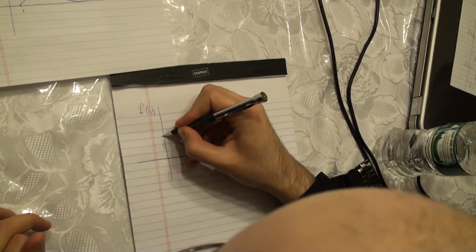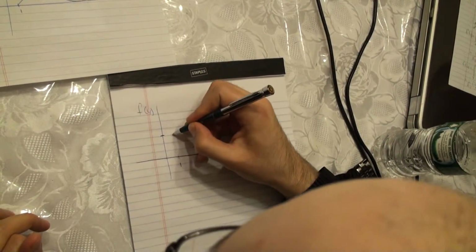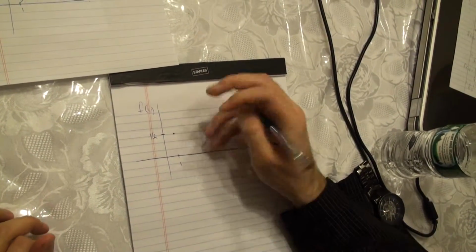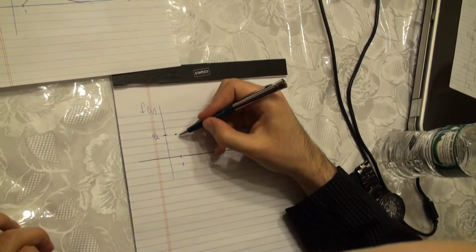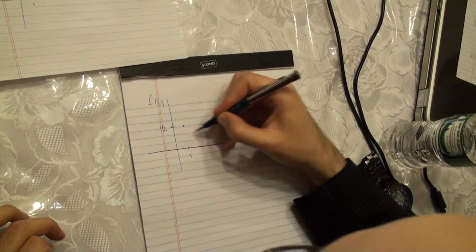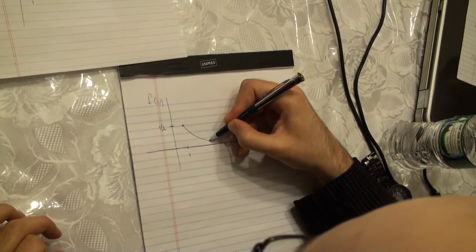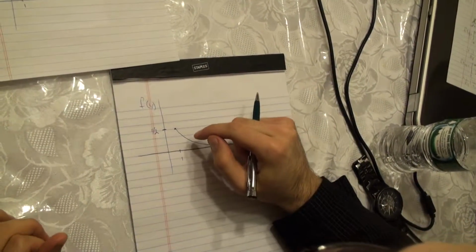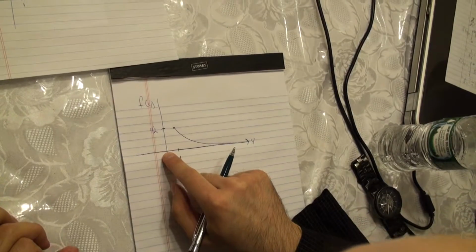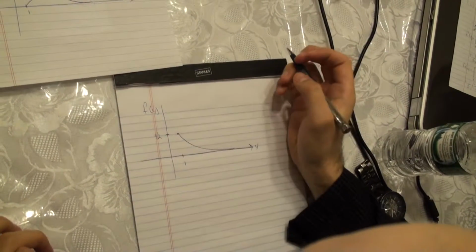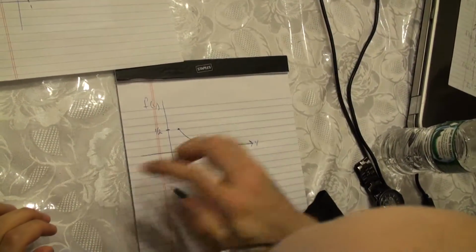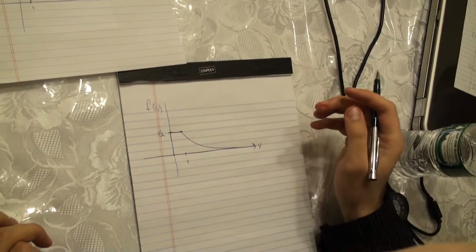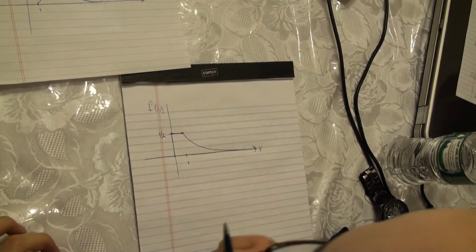Here, at 1, we have the value 1 half. For y greater than 1, we have a decreasing function like this. Between 0 and 1, we have 1 half, and anything before that, we have 0. So this function looks something like this.